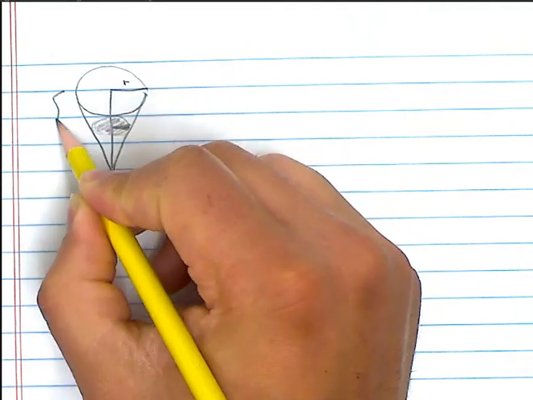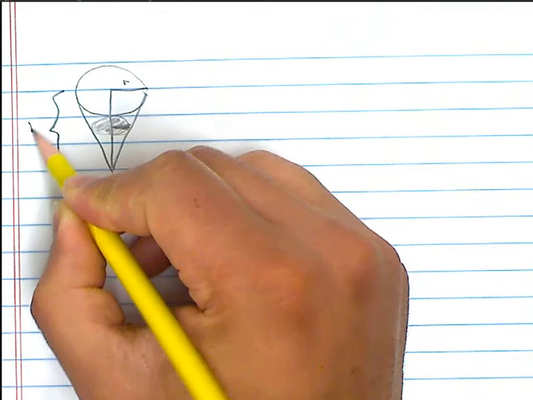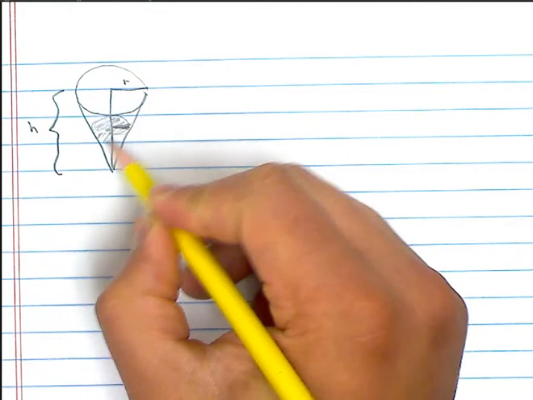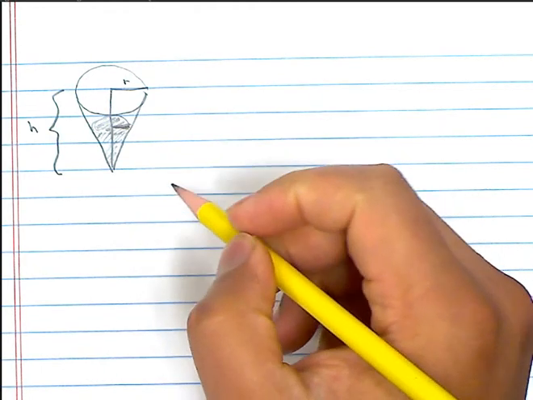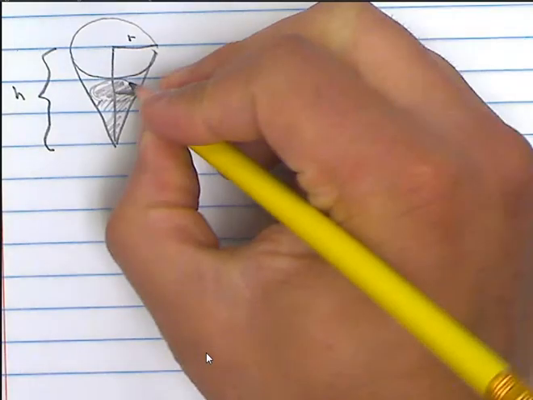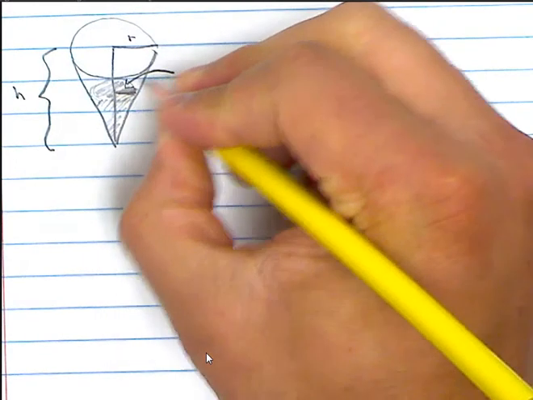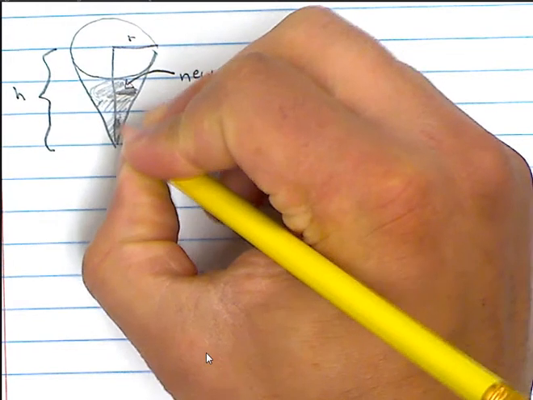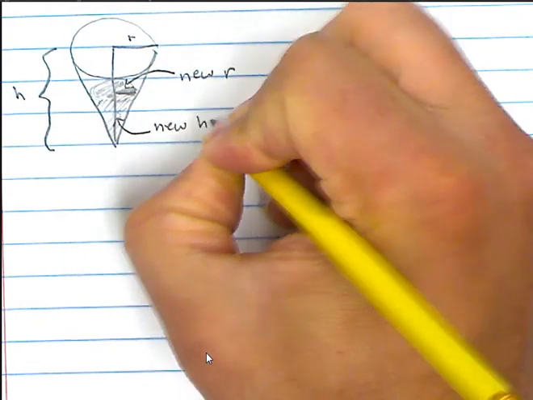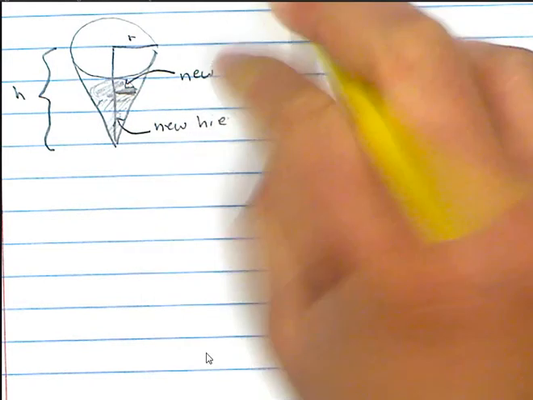Make this my height. Okay, so let's say this cone has a radius and a height right here, and it's got some sort of liquid or fluid in it right here. So what I'm going to do is make this a new radius, and this is a new height.